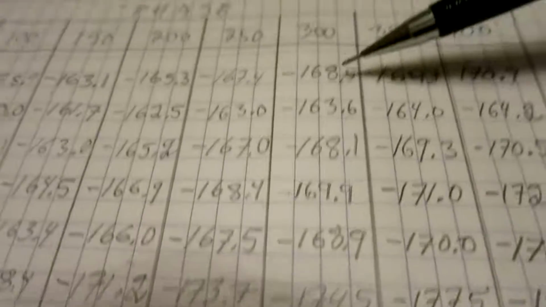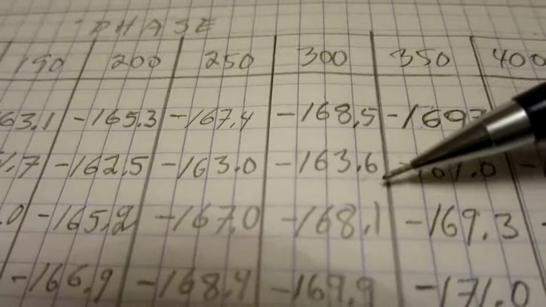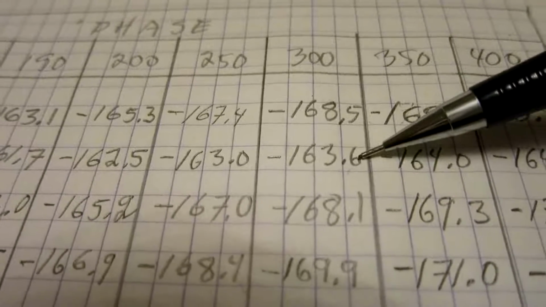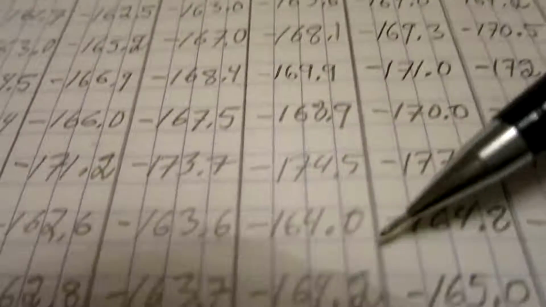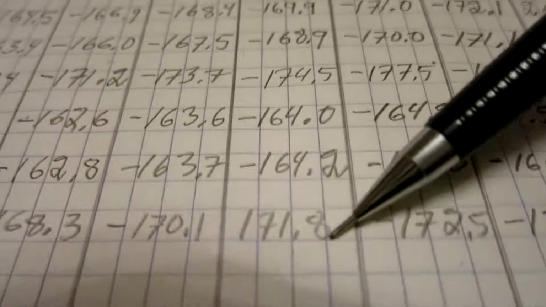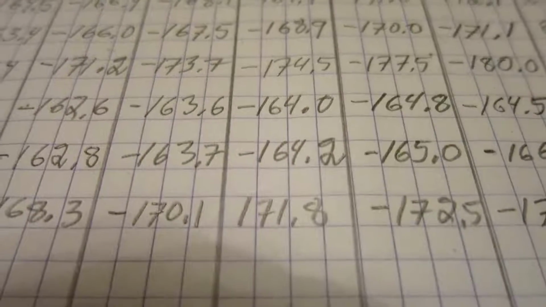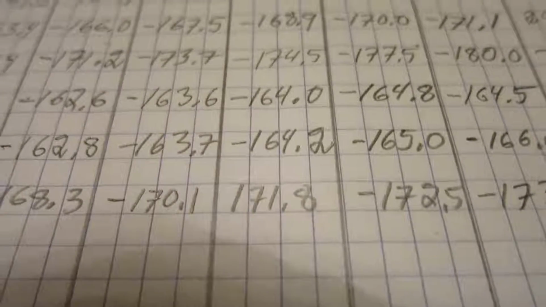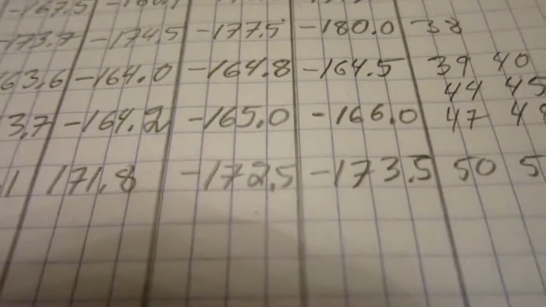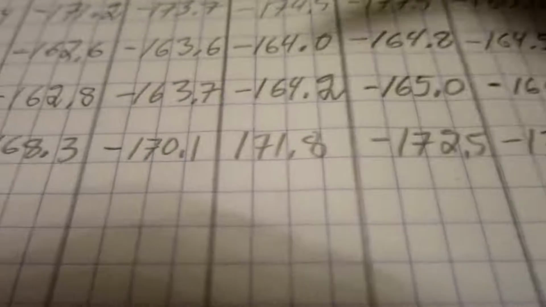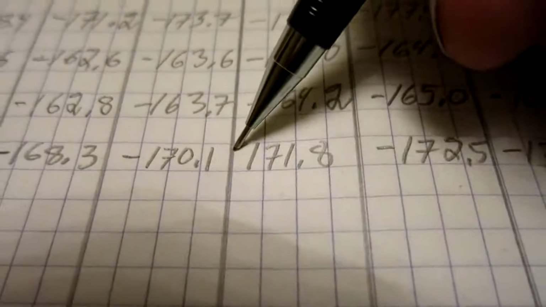And if I look at the phase noise at, let's say, 300 Hertz, the Wenzel minus 163.6, and now I see minus 171.8. That's much better.